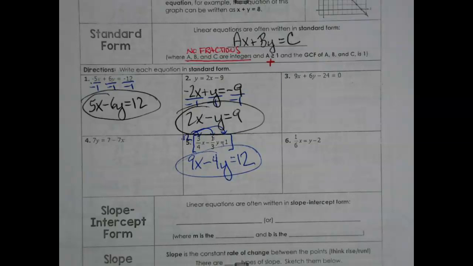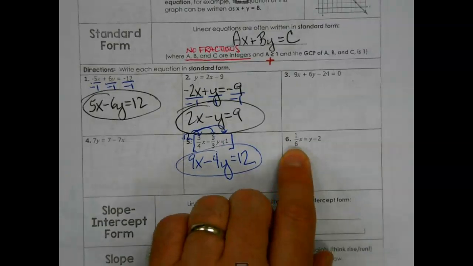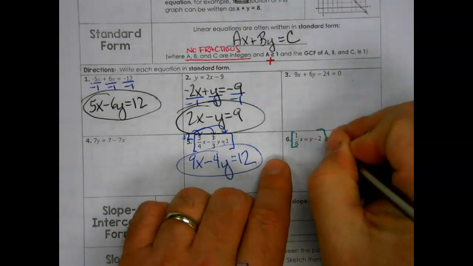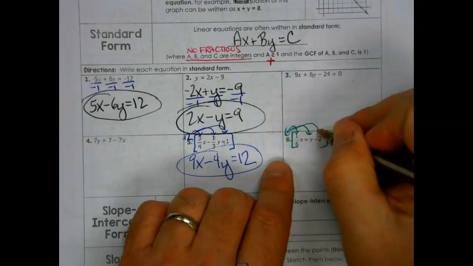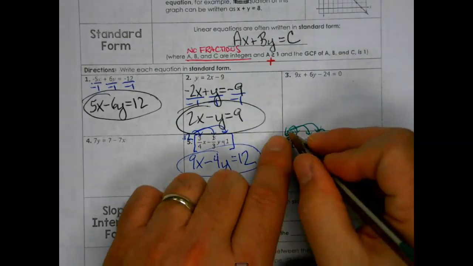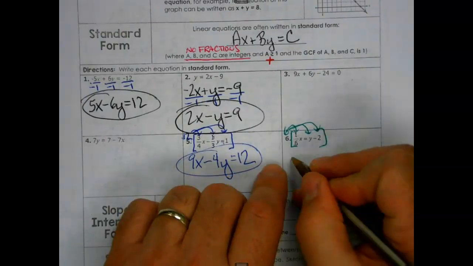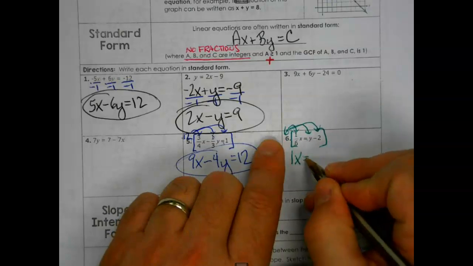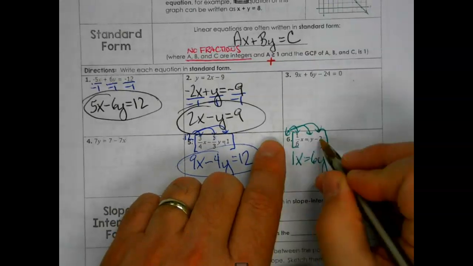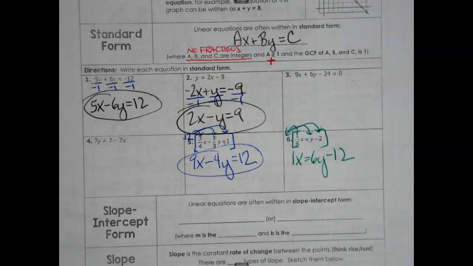All right, one last one of these, then we'll change up forms here. Ooh, I don't like that. Me neither. Let's take care of that. Let's multiply. So 1/6 of 6, last I checked, is 1. 6 times y. 6 times -2.